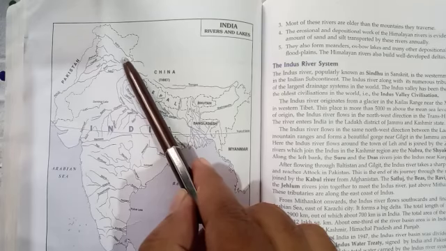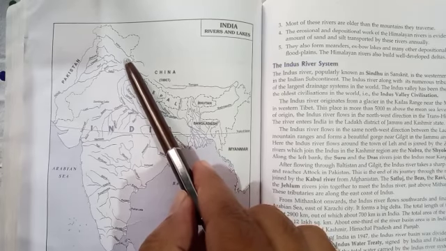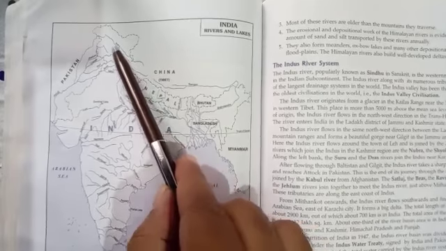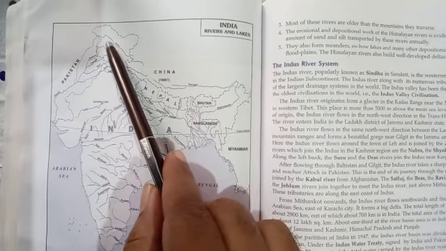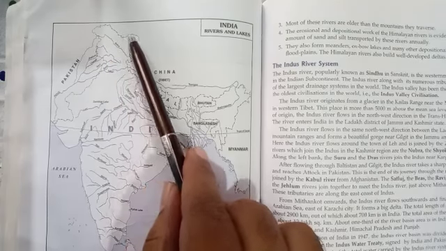The Indus river flows in the same northwest direction between the Ladakh and Zaskar mountain ranges and forms a beautiful gorge near Gilgit in Jammu and Kashmir state. So this is the pattern of the Indus river.